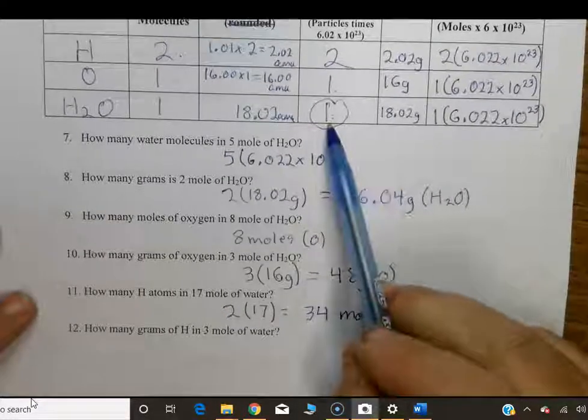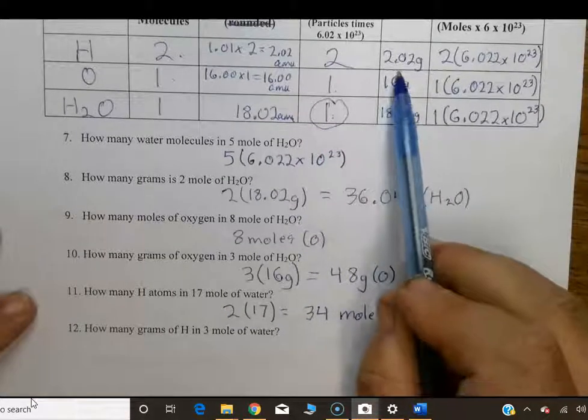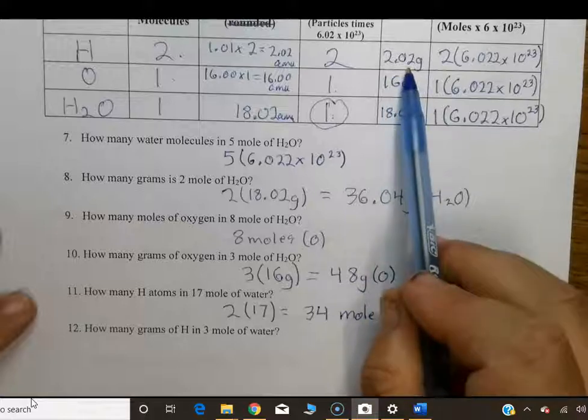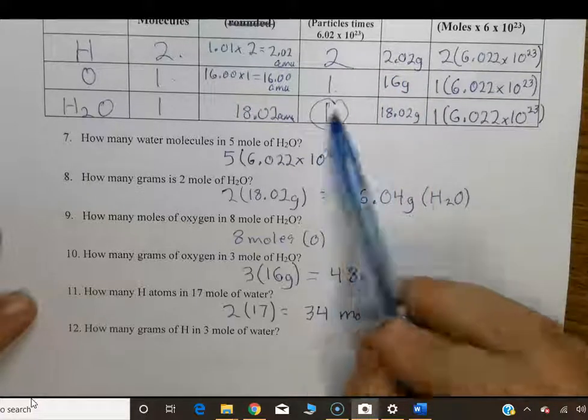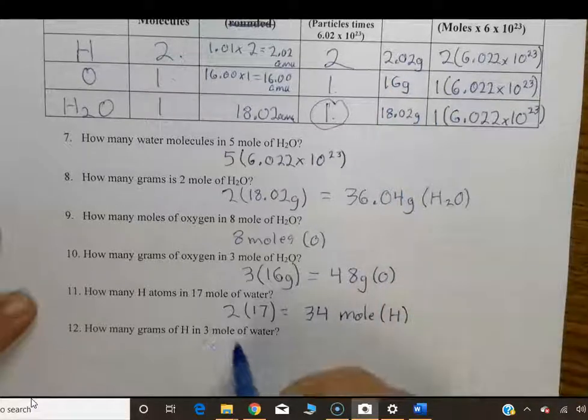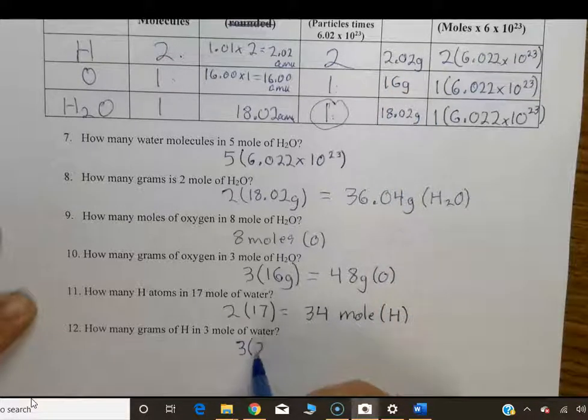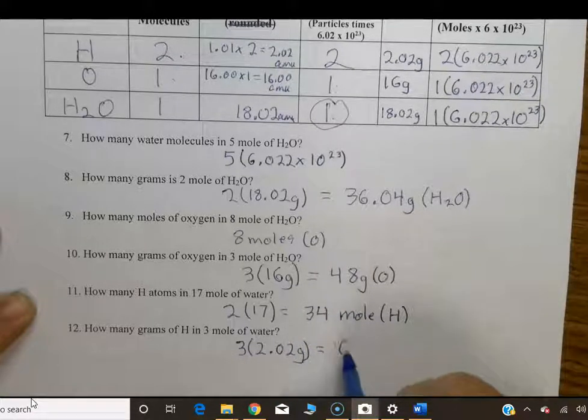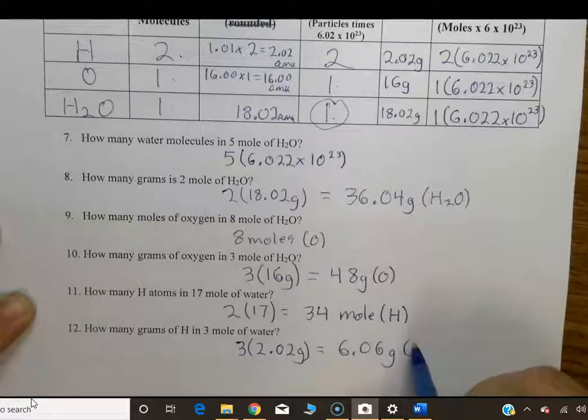Okay, and finally, how many grams of hydrogen in 3 moles of water? So we look up here, for 1 mole of water, we need 2.02 grams of hydrogen. So if I want 3 moles, I need 3 times 2.02. So it's just scaling everything up, just like you would if you're cooking or baking a cake. Grams, okay? And that gives you 6.06 grams of hydrogen needed to make 3 moles of water.